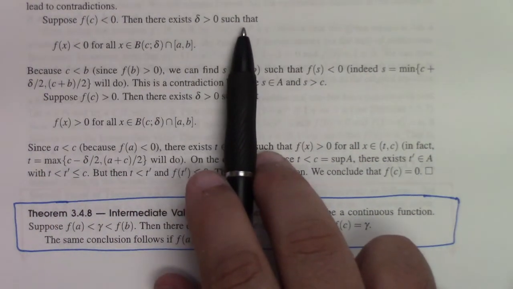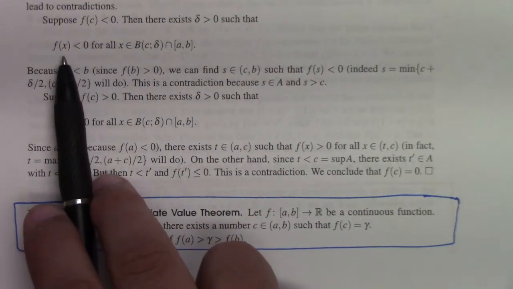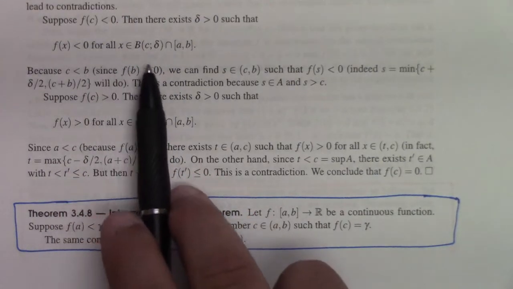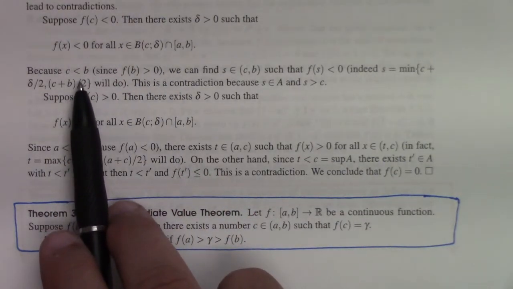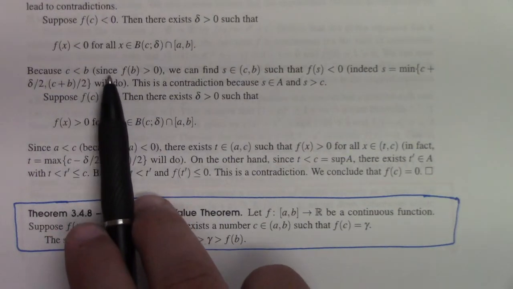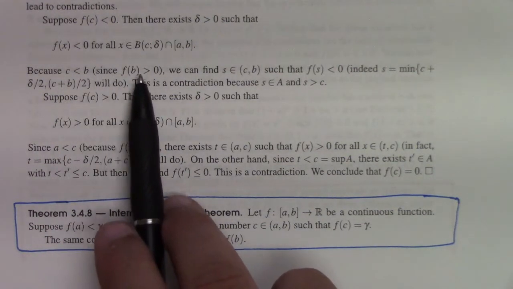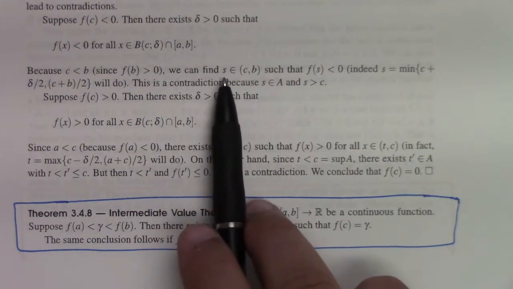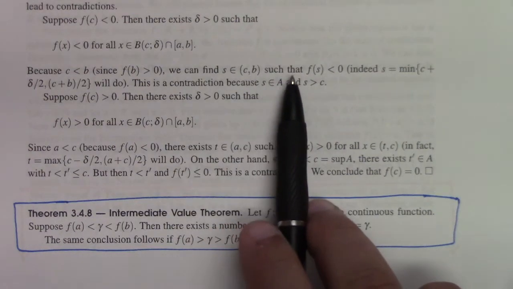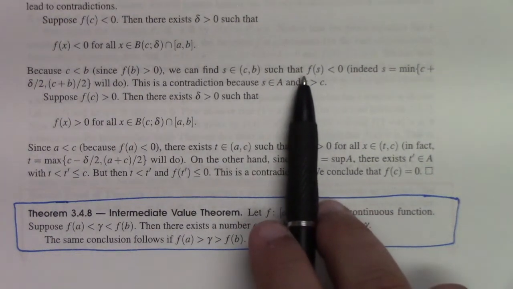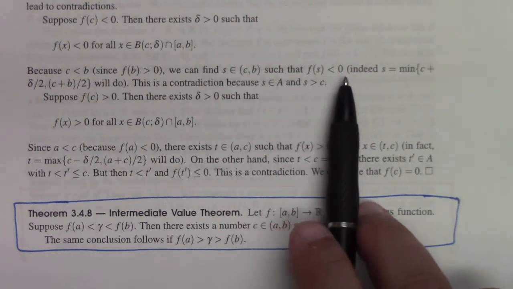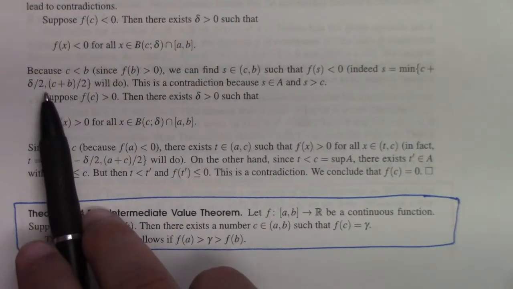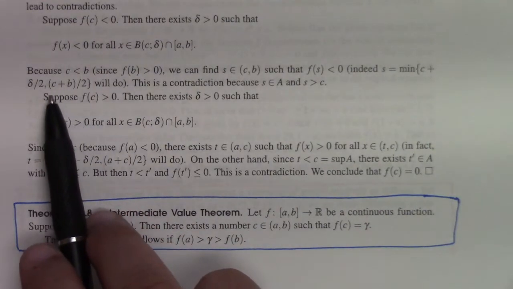there exists delta greater than 0, such that f of x is negative for all x sufficiently close to c, right? And c is less than b because f of b is greater than 0. And he says we can find s in (c, b) such that f of s is less than 0. In particular, he says, well, let s be the minimum of c plus delta over 2 and c plus b over 2, if you want to know exactly how to do it.